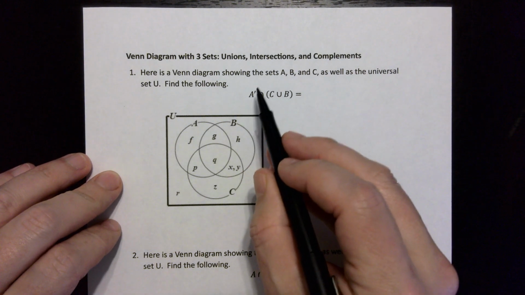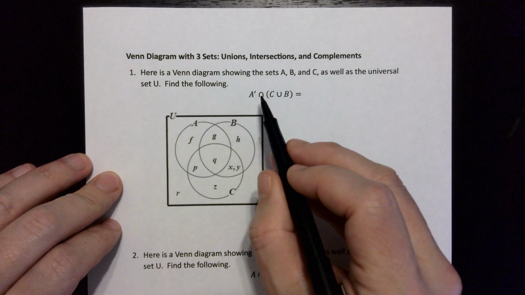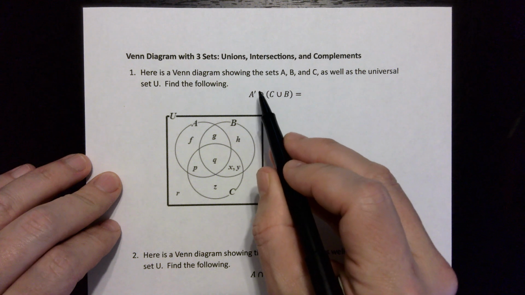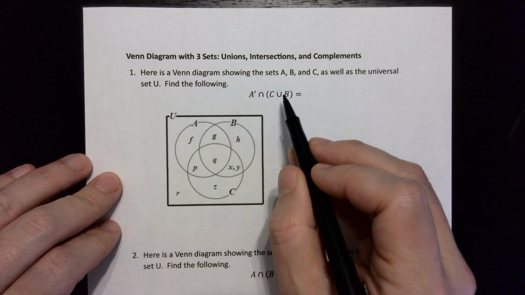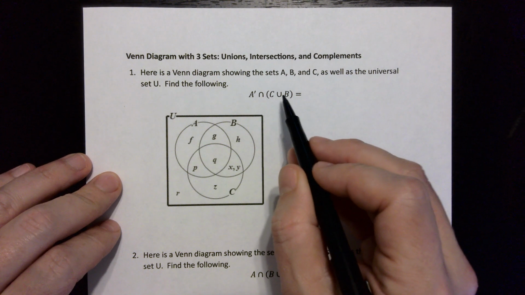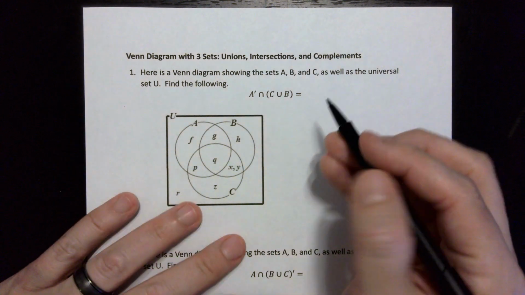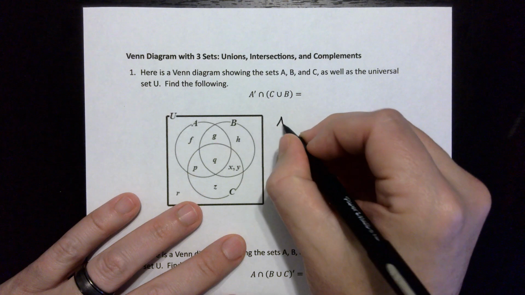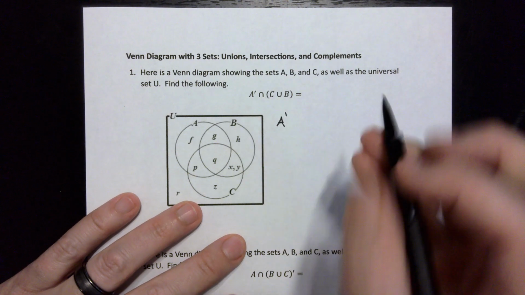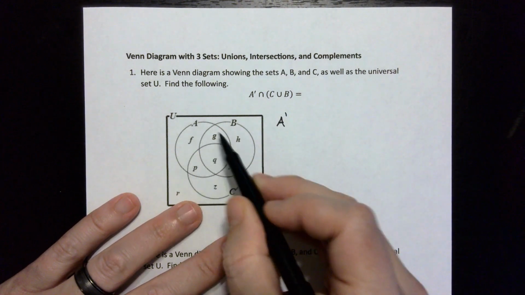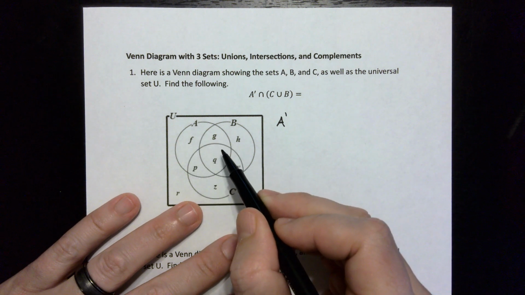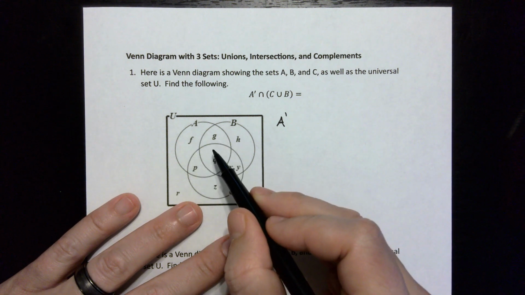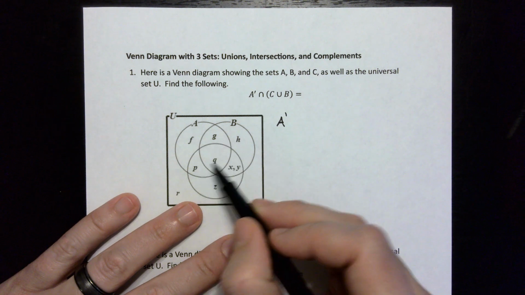So this is a complement, which means the opposite of A. This is intersect, which means has to show up in both. And this is C union B, which is all the things that are contained in C and B. Okay, so first let's write down what is A complement. We can go down here and we can see what's in A: F, G, P, Q. A complement will be everything except for those things. Everything except for F, G, P, Q.